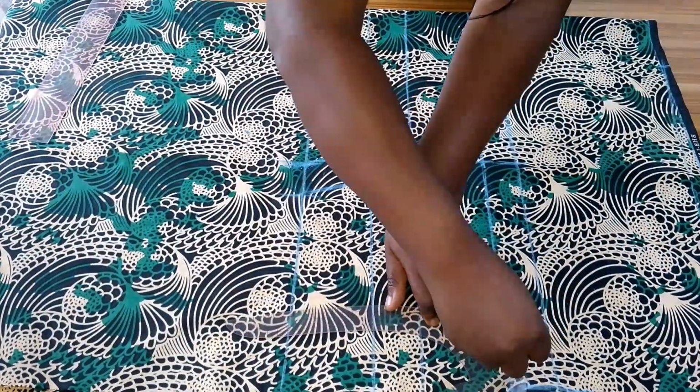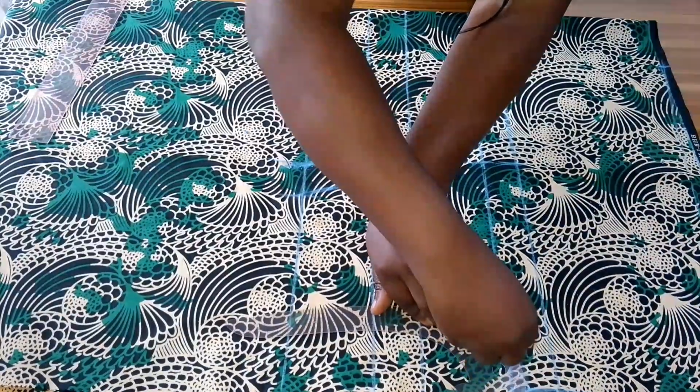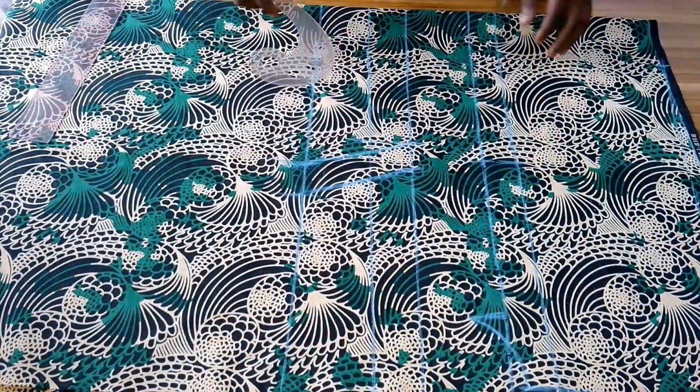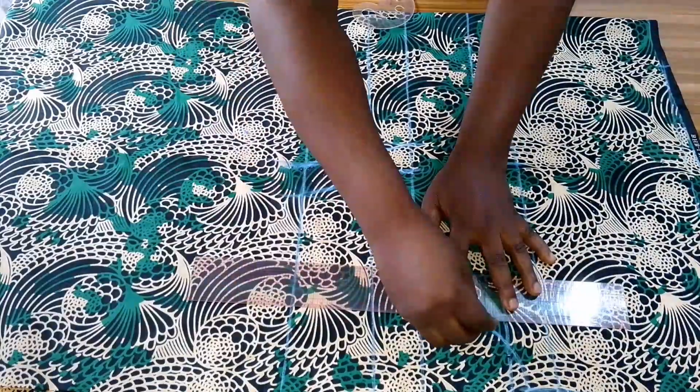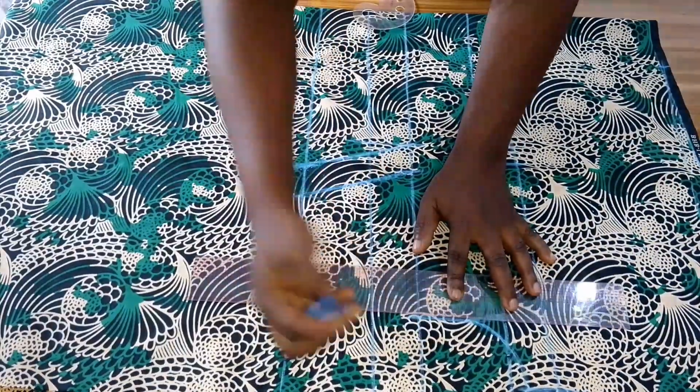So right now on that bust point line, I'll go ahead and create a curve for my armhole line. So I'll create a curve and extend a line to my under bust.